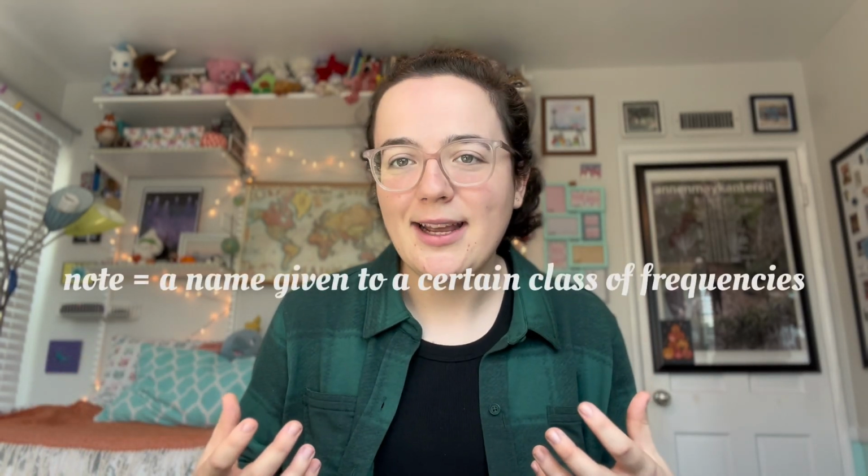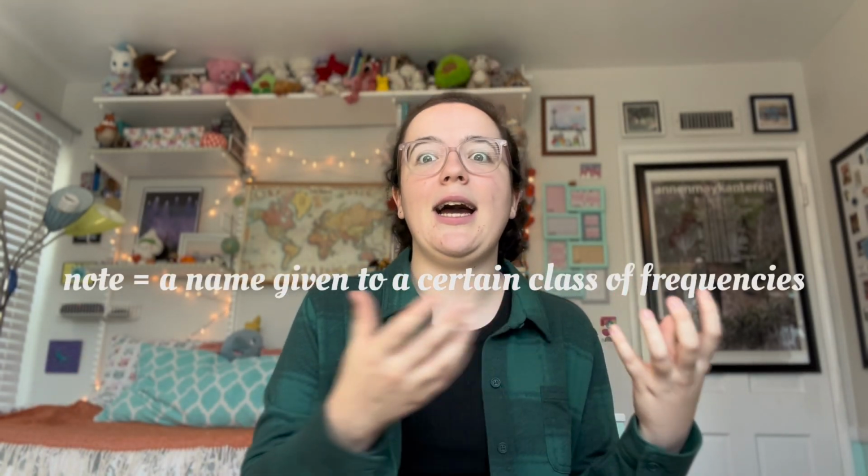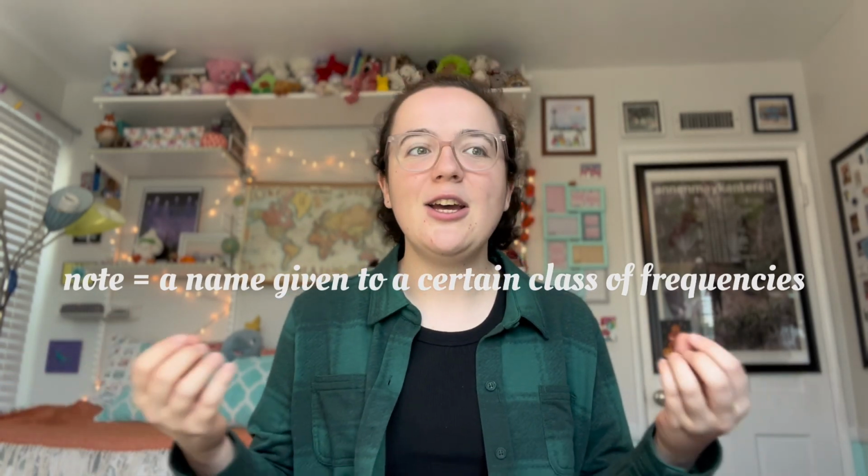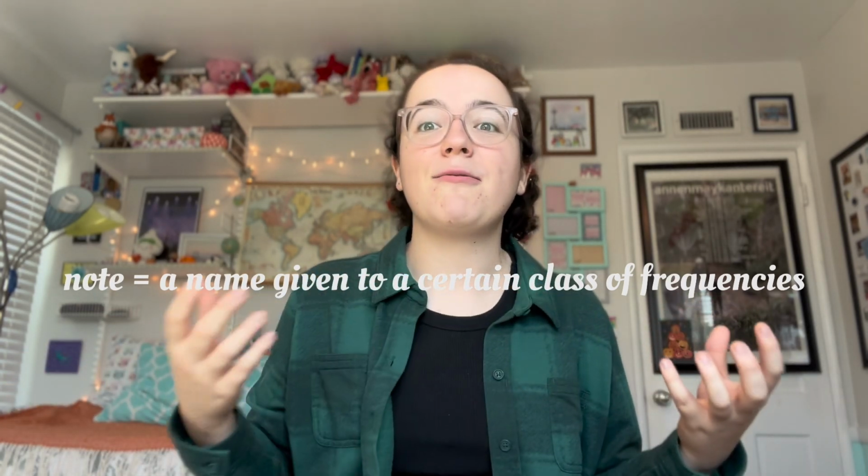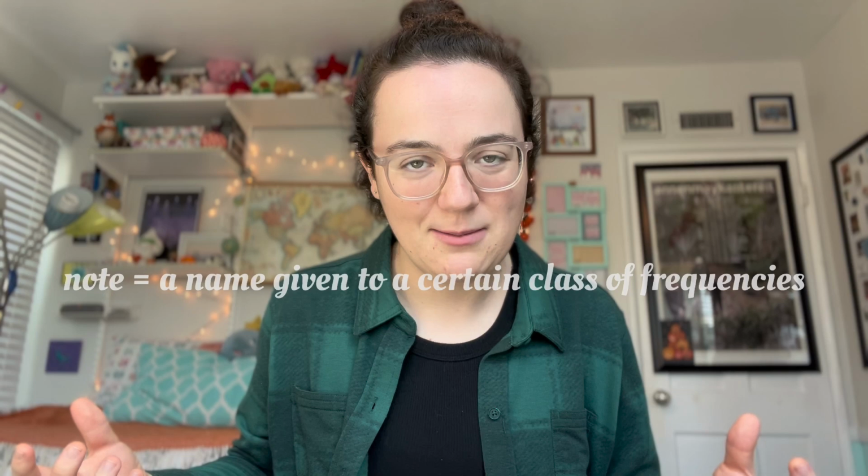So instead of saying that a note is a specific frequency or a specific pitch, we can say a note is a name that we give to a certain class of frequencies or pitches. So a certain class of frequencies that have a specific relationship to each other. I know that was abstract and kind of weird and maybe a little bit hard to think about.